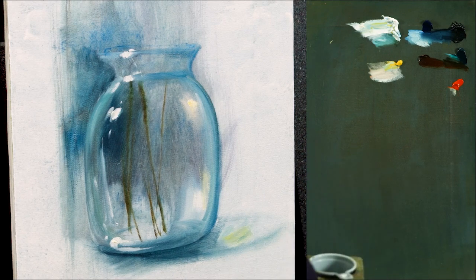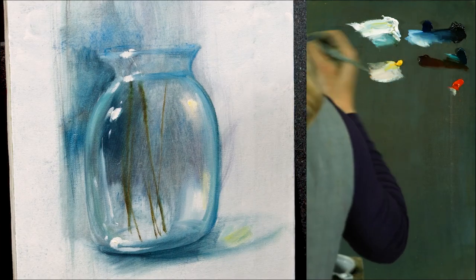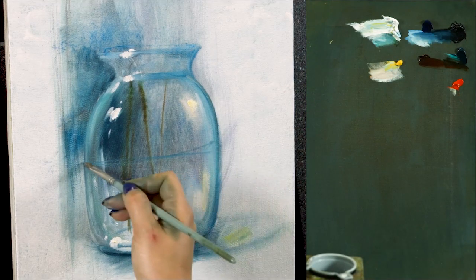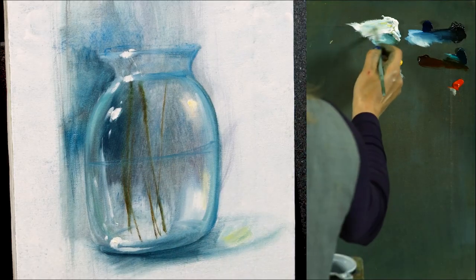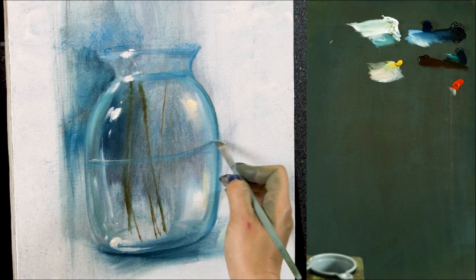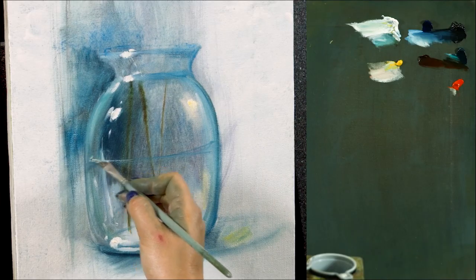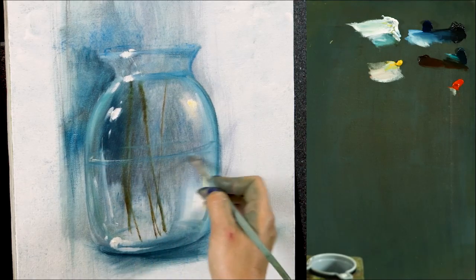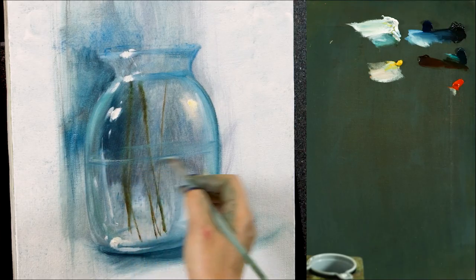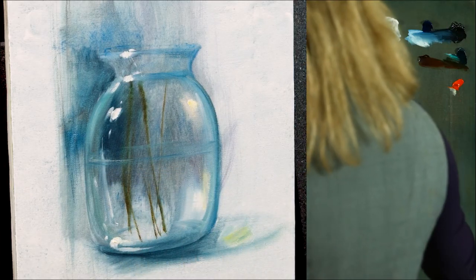If we want to pour water into the glass, then you and I will also need a bluish and whitish tint, and we distribute it according to the shape of the object. Here we have a round vase. That's why we distributed some water here.